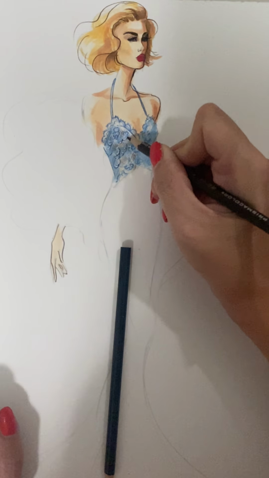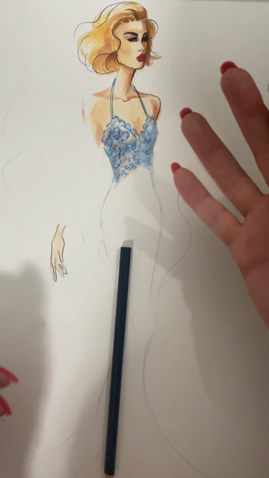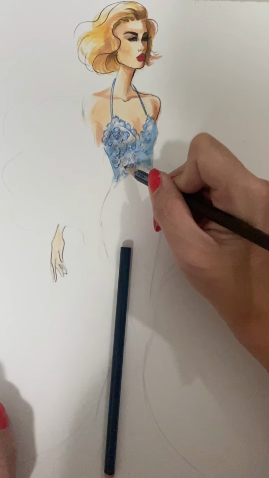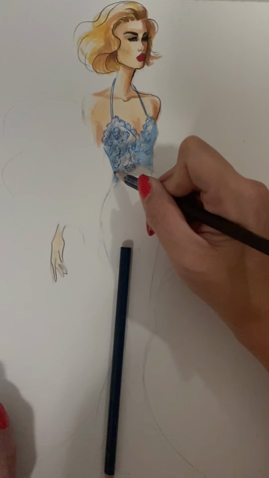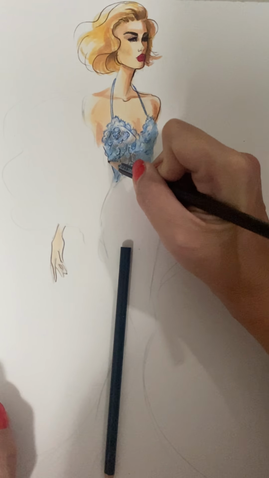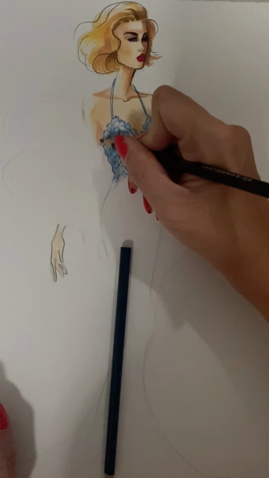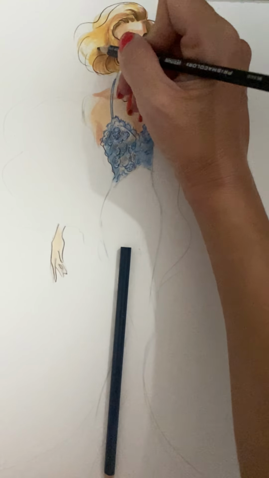In that case, you can again take your dark tone Prisma or marker and just pop those elements with the contrast of white and blue. And sometimes you might even see it on the side texture, so you can always use that side texture effect.